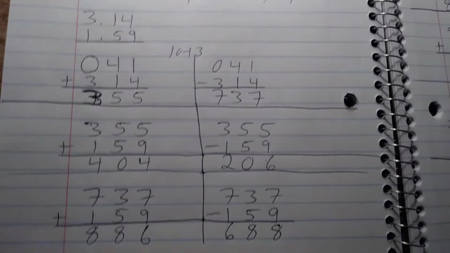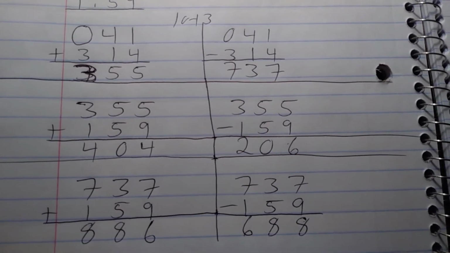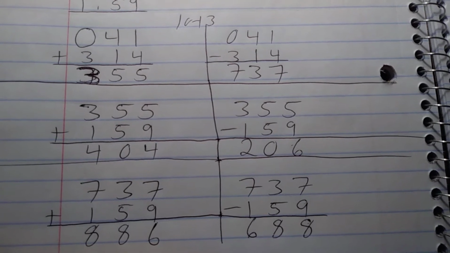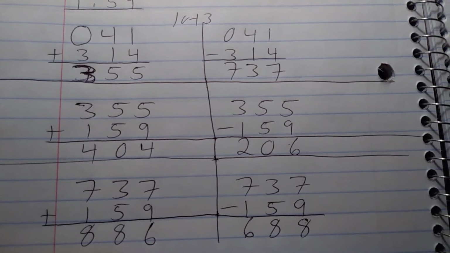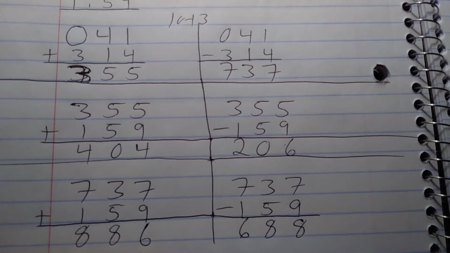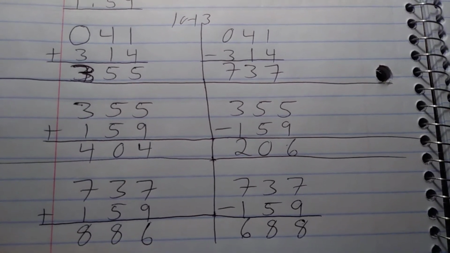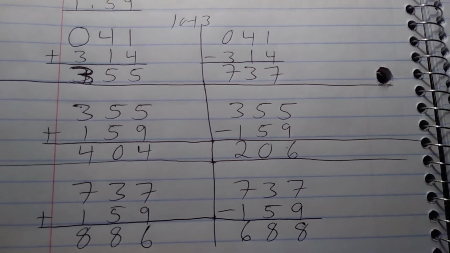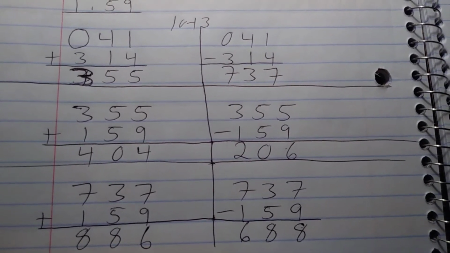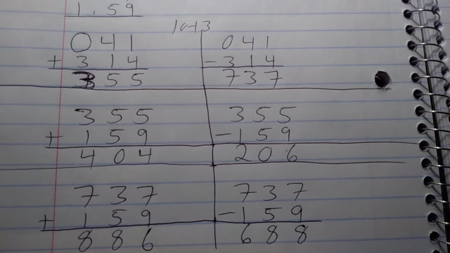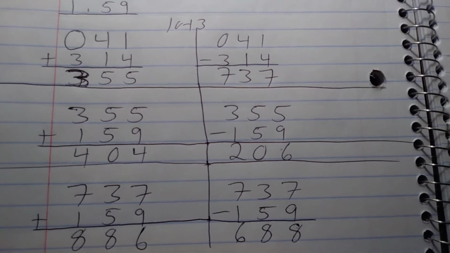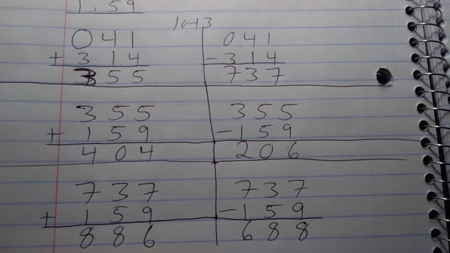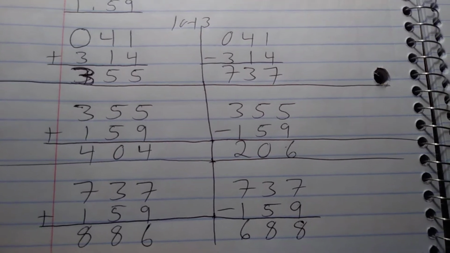On October 13th, 041 hit. So you take 1 plus 4 is 5, 4 plus 1 is 5, and then 0 plus 3 is 3. So 355. 041, subtract off the 314. 11 minus 4 is 7. 4 minus 1 is 3. And 10 minus 3 is 7. So 355 and 737 did not hit in the next 7 days.